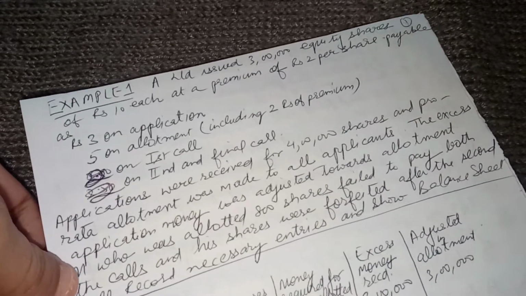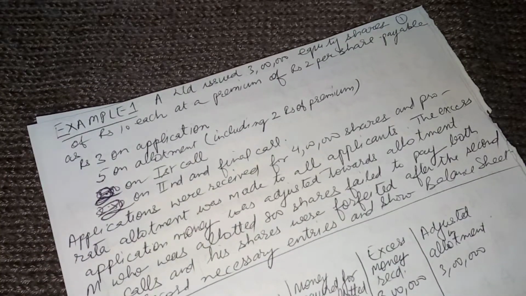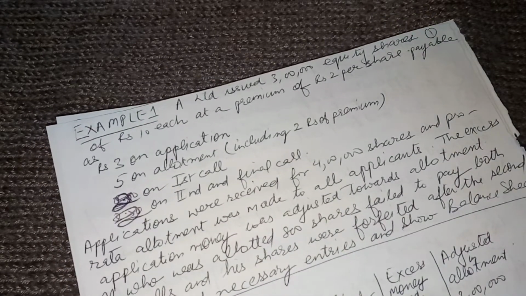So let us do some more examples to understand the topic forfeiture of shares well. Here we are taking examples where the shares were allotted on pro rata basis and then the forfeiture of shares was done. So how the adjustments and calculations are to be done, let us find out.